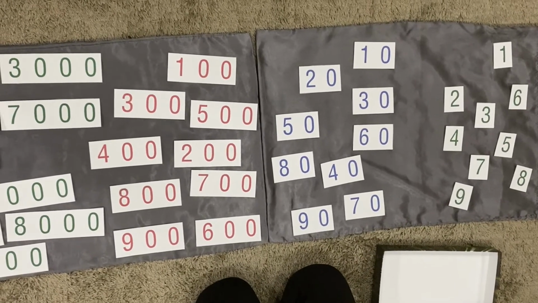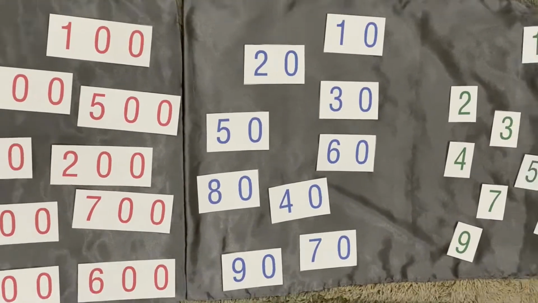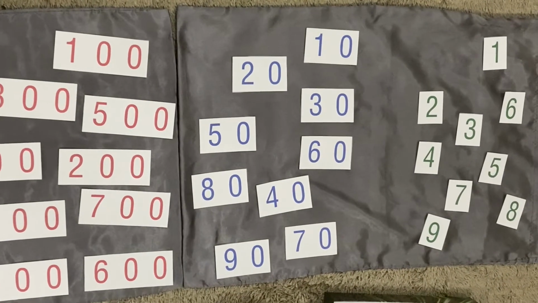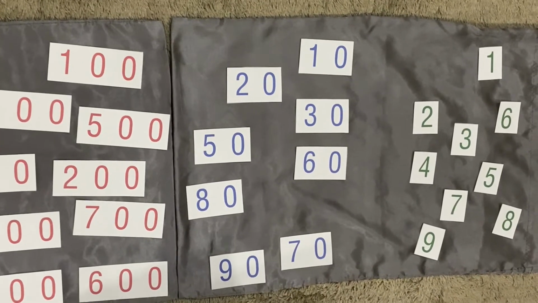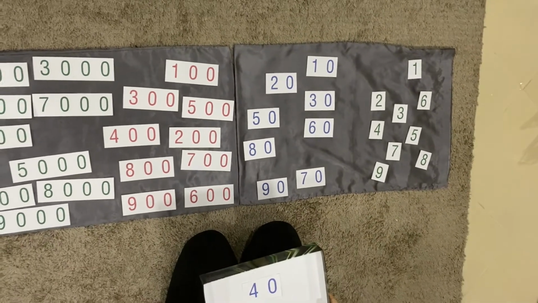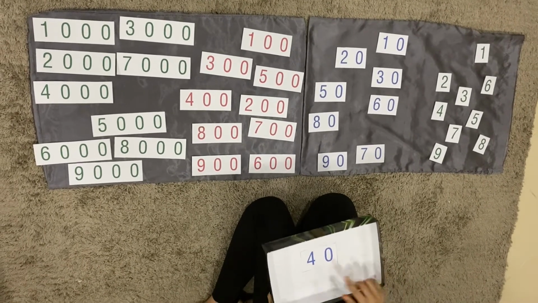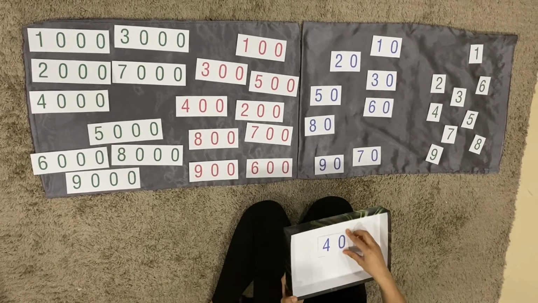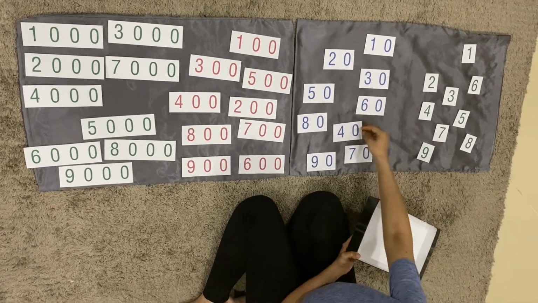Can you bring me 4 tens? And before the child goes, you can actually ask, what are you going to bring me? 4 tens. Okay. And when the child brings you 4 tens, you ask, what did you bring me? 4 tens. Thank you. You can put it back.